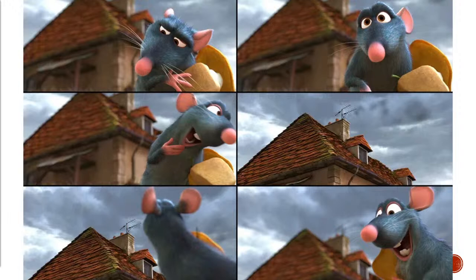And then the last slide before I take questions is another example from Ratatouille. Here's a really good scene where Remy is like, well, how am I going to cook these things? So he's thinking about it, and it's really clever because he's in the right third of the screen, and the house is in the other two thirds of the screen. So you get him thinking about it, and then the focus shifts to the chimney.